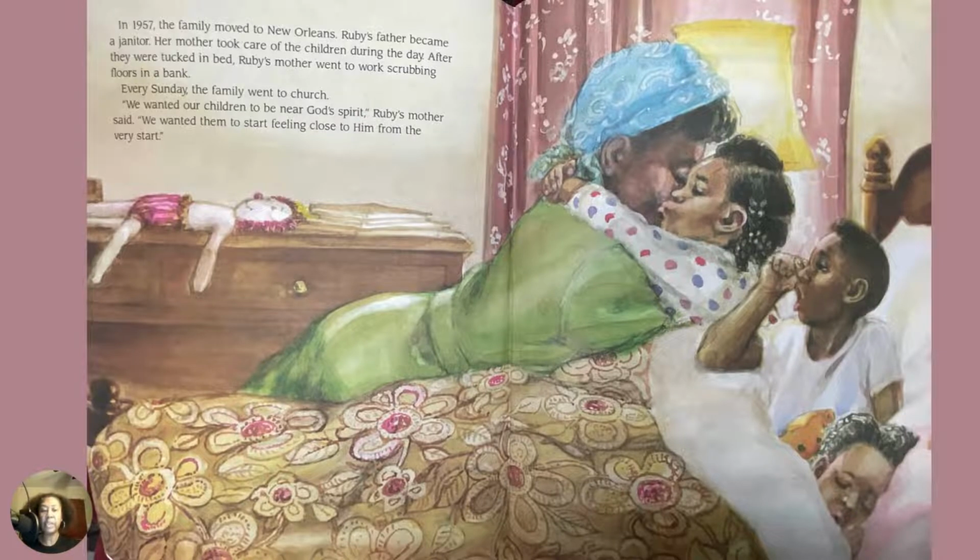Let's read the next page. In 1957, the family moved to New Orleans. Ruby's father became a janitor. Her mother took care of the children during the day. After they were tucked in bed, Ruby's mother went to work scrubbing floors in a bank.